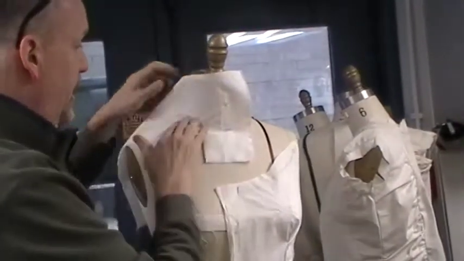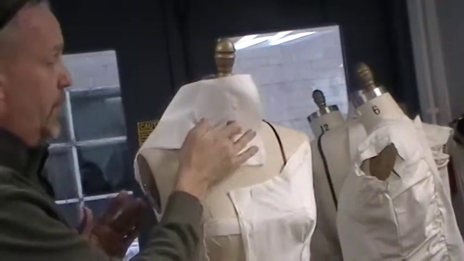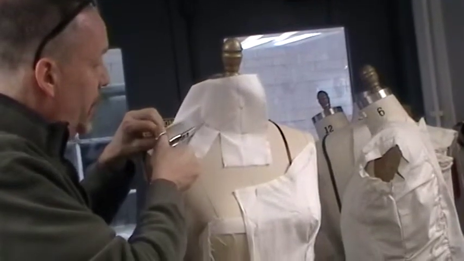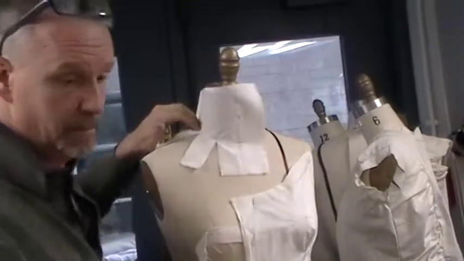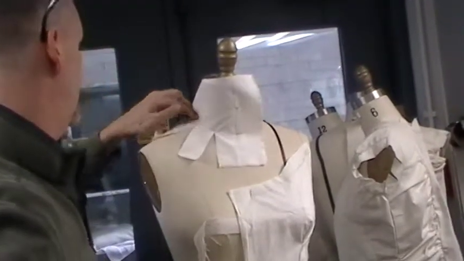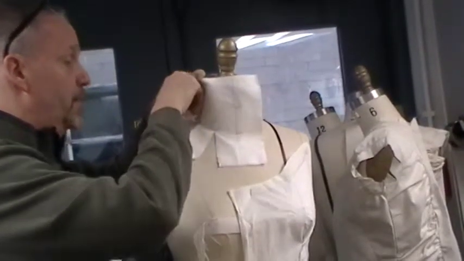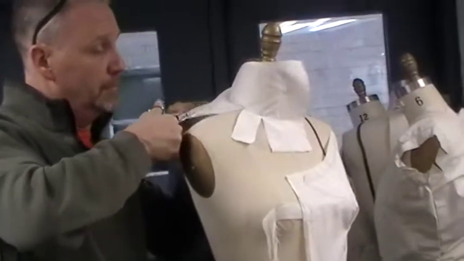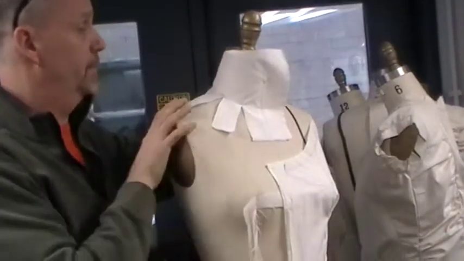All I'm doing is stabbing into that moment where the neck and the torso intersect. Let's give ourselves another clip right here. Another pin. Another clip.